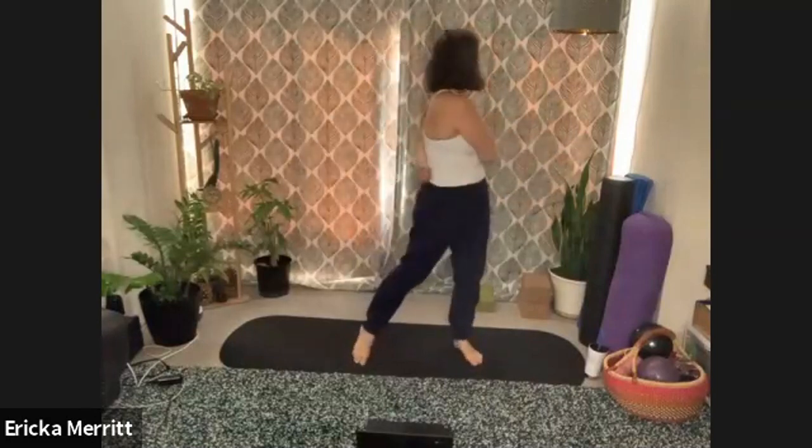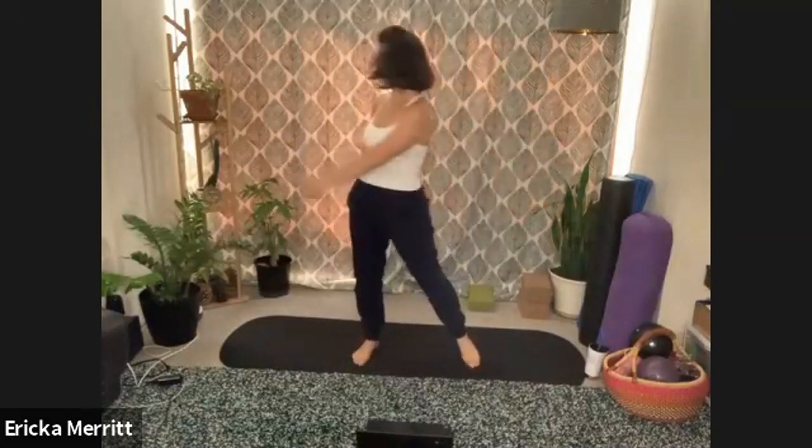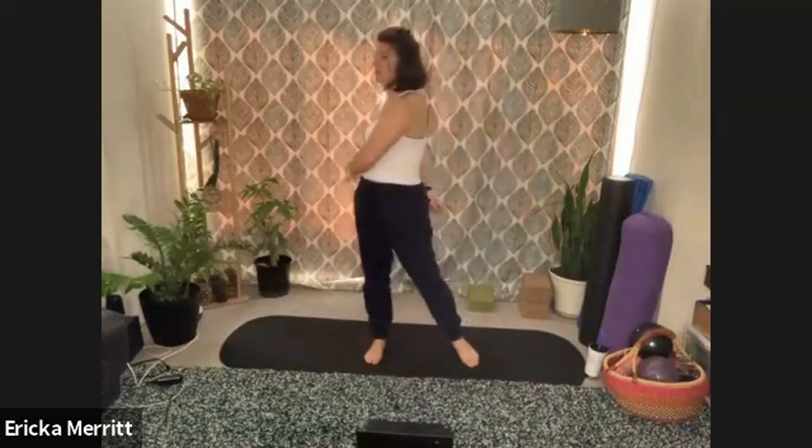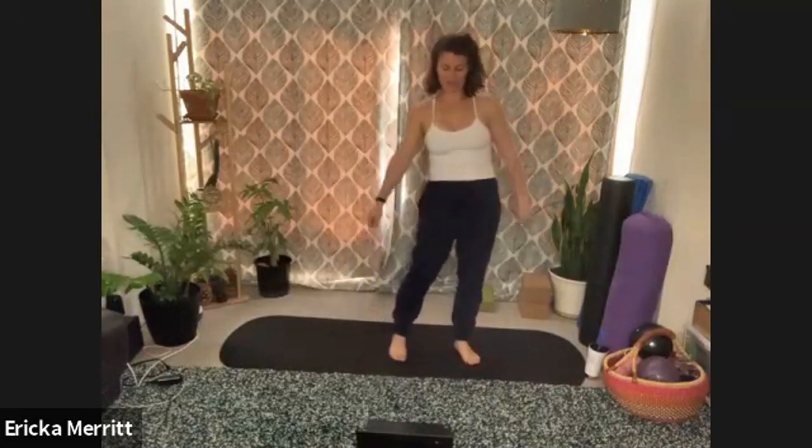And then slowly start to slow down, looking through the full range, all the way behind you, looking at the corner of your eyes until that twisting slows and you come to stillness. Great. And just breathe and pause.